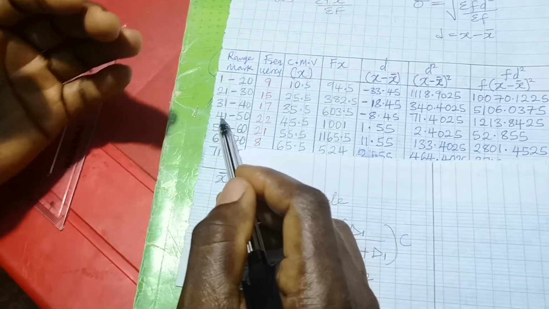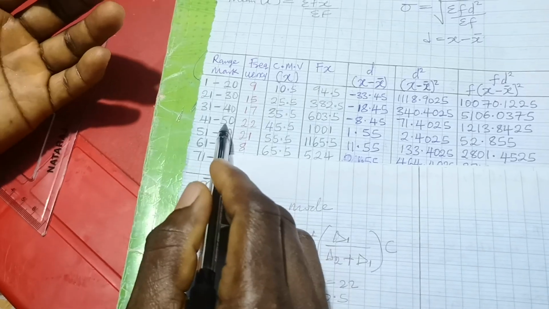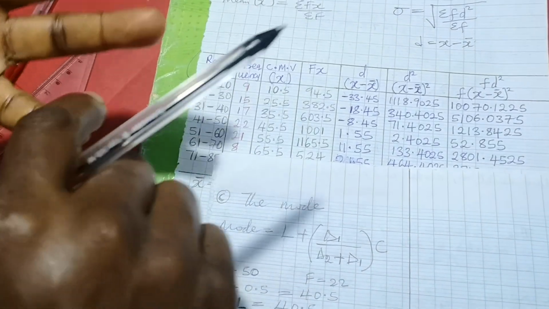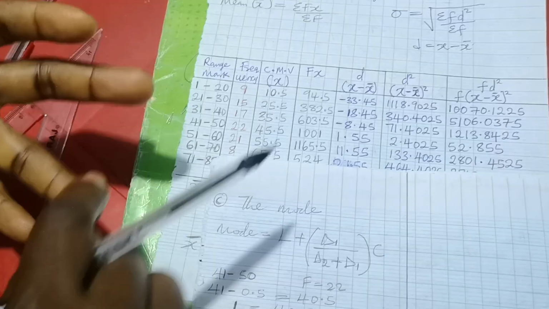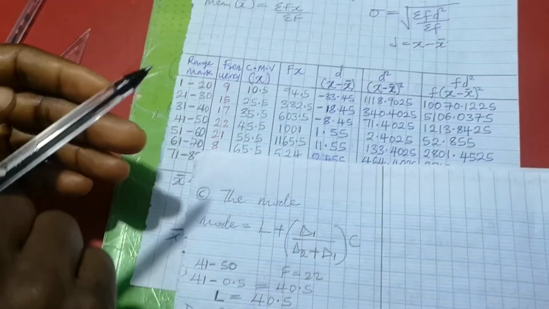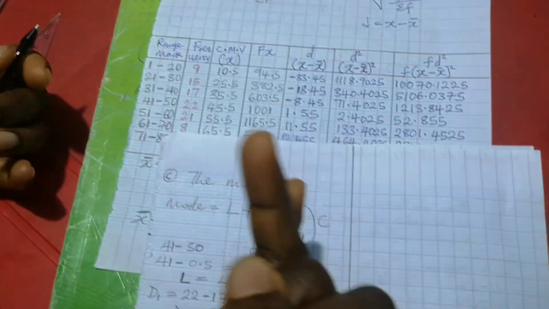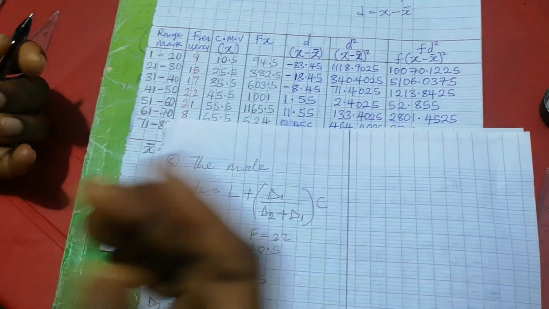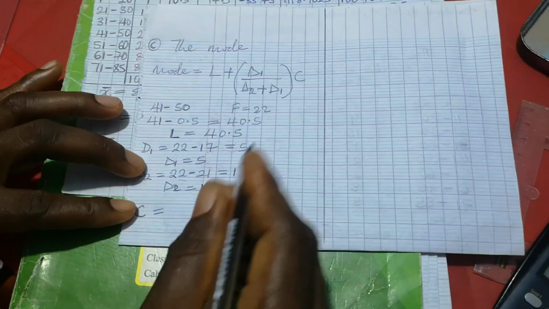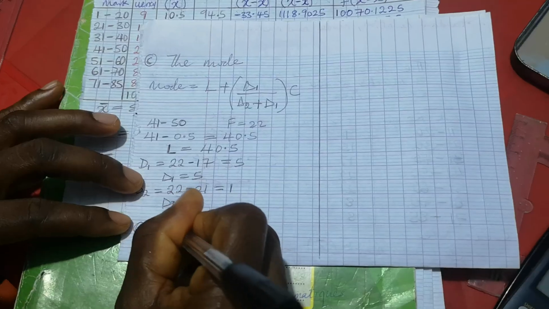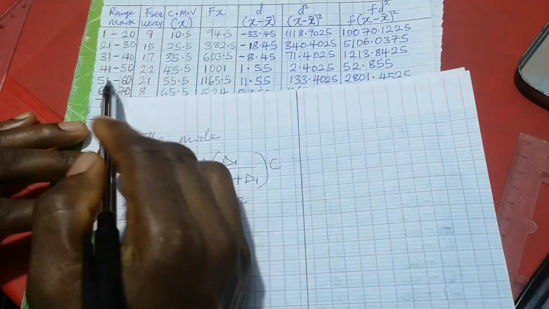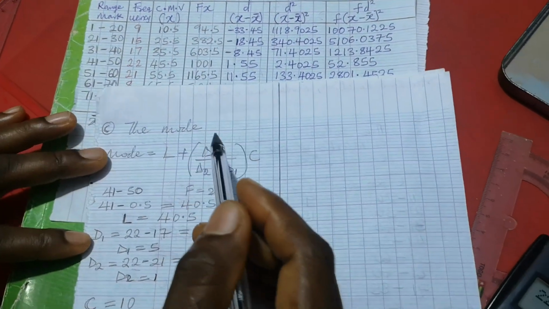So we'll start counting from 41 to 50: 41, 42, 43, 44, 45, 46, 47, 48, 49, 50. So it's 10. So C is 10.